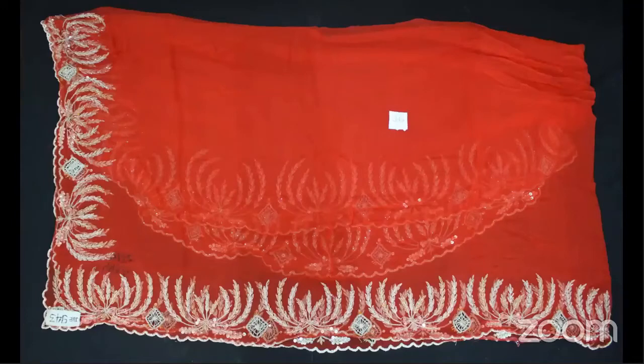In the textiles of the Junagadh Museum, we can find all different stylizations of embroidery work.